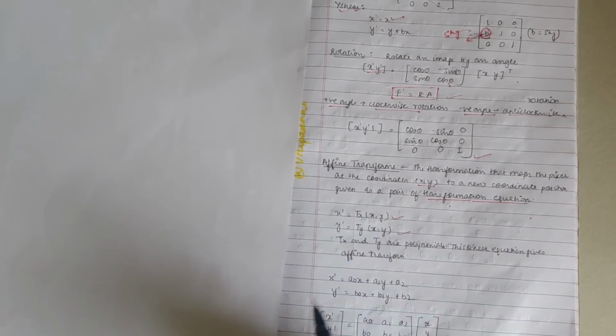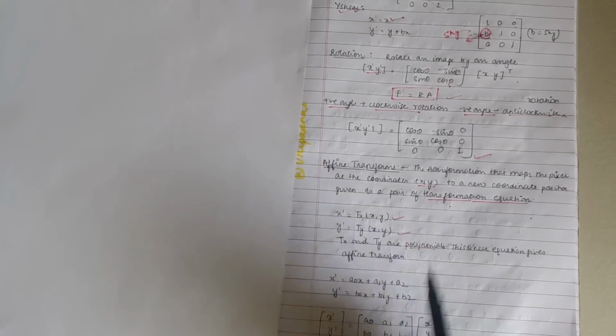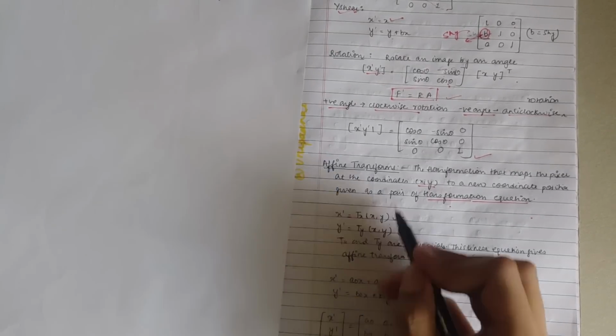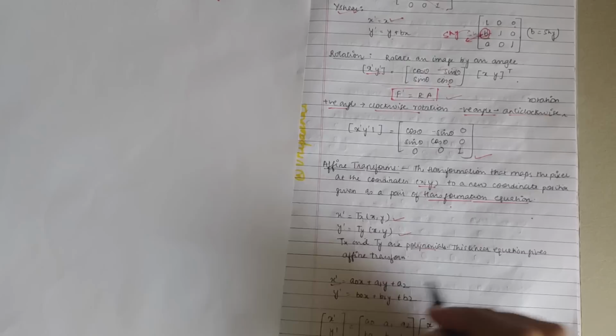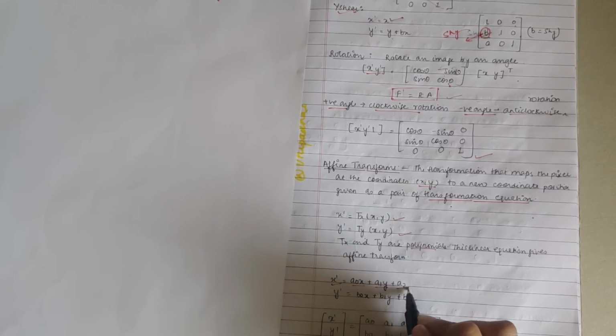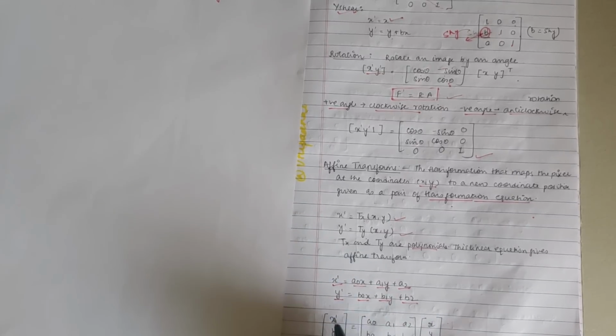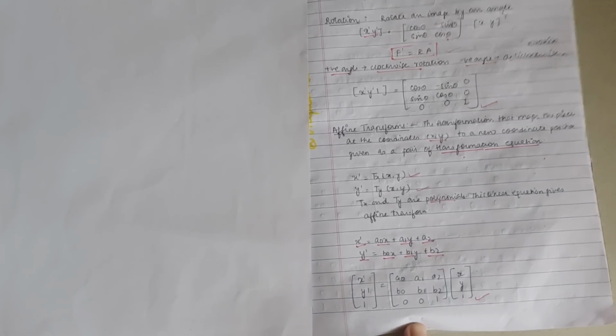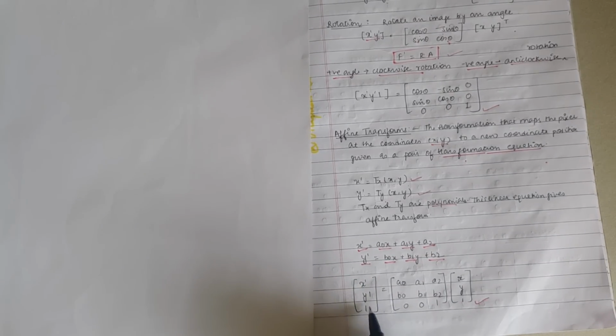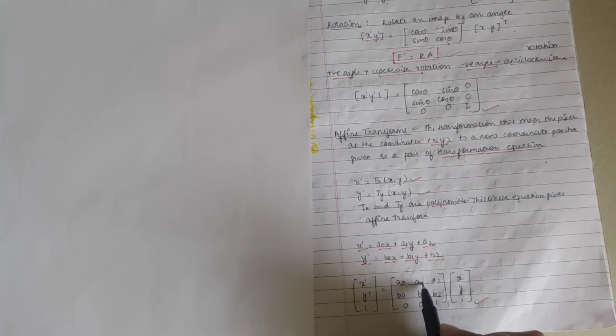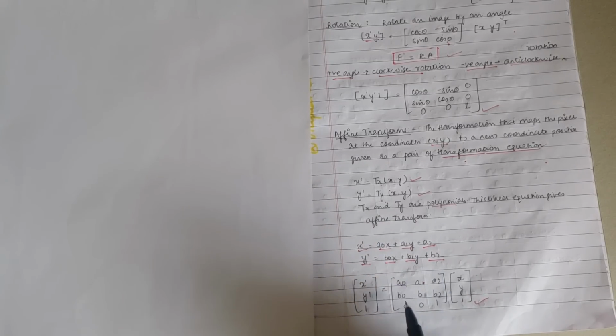This is the way of representation, whereas tx and ty are nothing but polynomial equations, and here it can be represented as, for x dash you can say equal to a naught x plus a1 y plus a2, y dash equal to b naught x plus b1 y plus b2. Again, if you want to represent it in a matrix format, it becomes x dash y dash 1 equal to, just take the coefficients a naught a1 a2, b naught b1 b2. Next, last one is the homogeneous parameter 0 0 1.